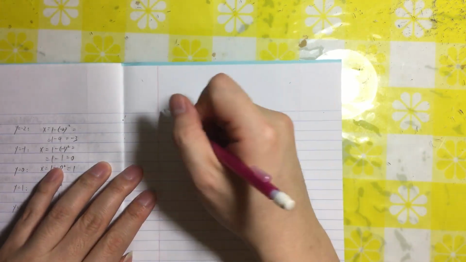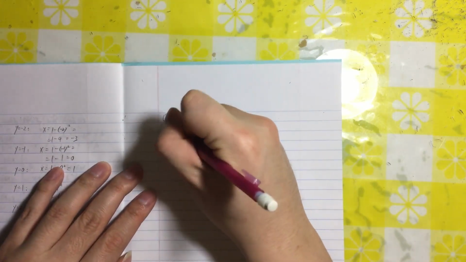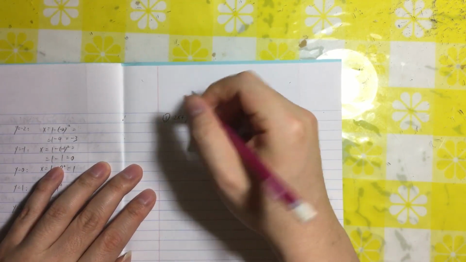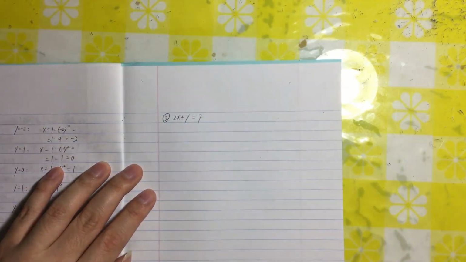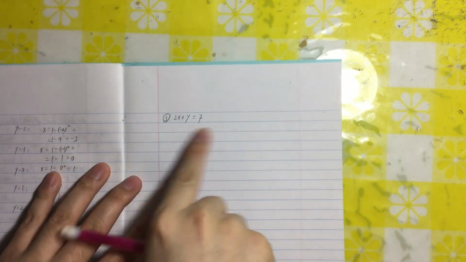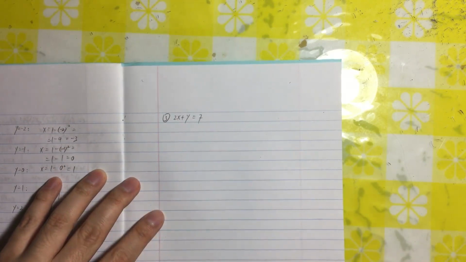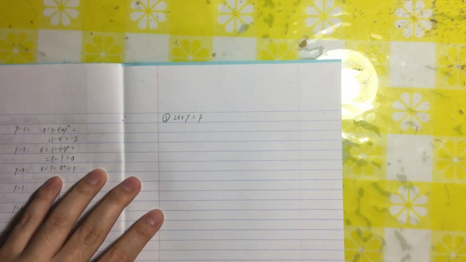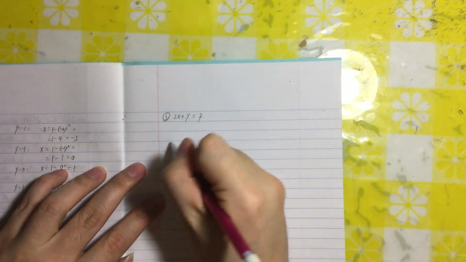Next example, 2x plus y equal to 7. In order to graph an equation, we need to find all points that satisfy this equation. In general, we make a table. Make a table for x and y.